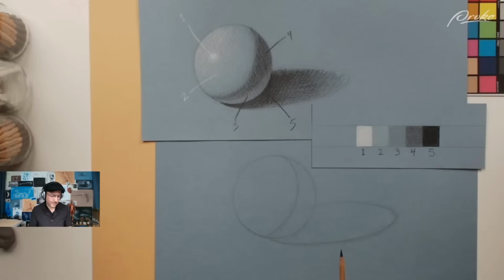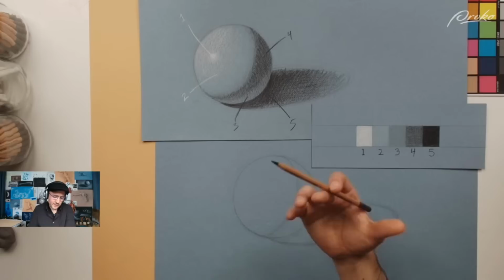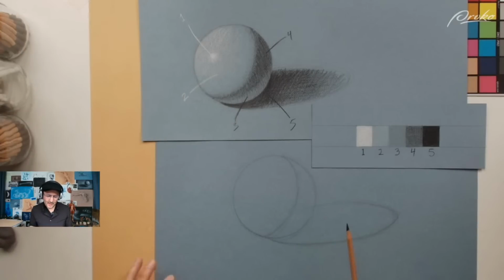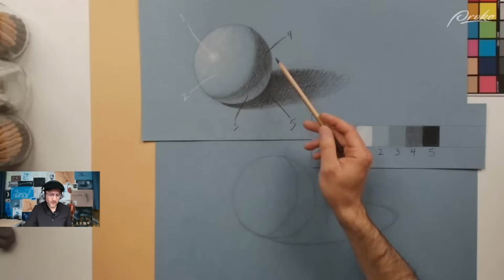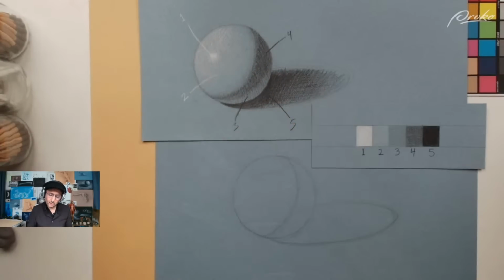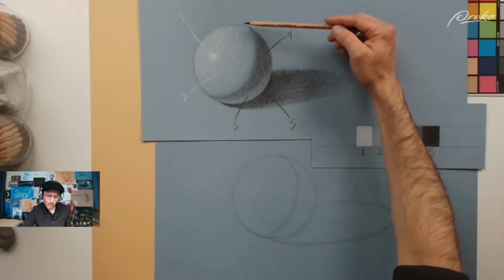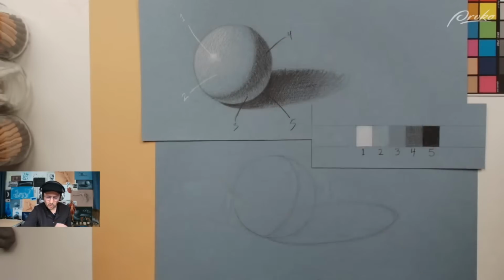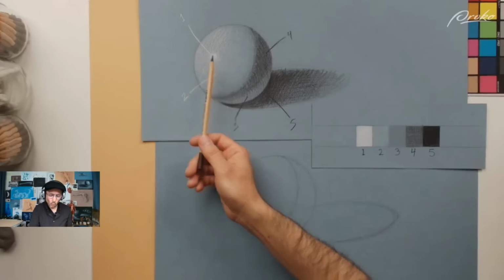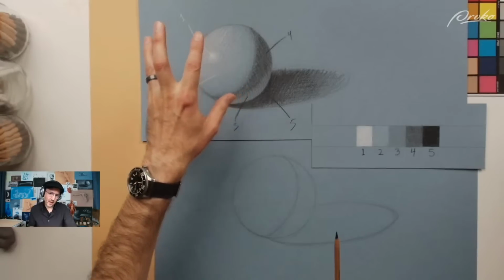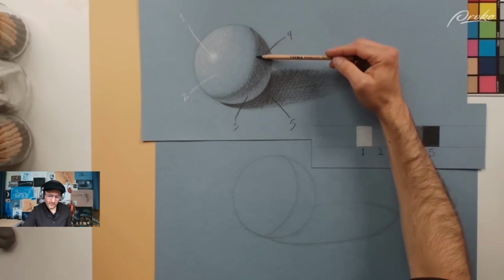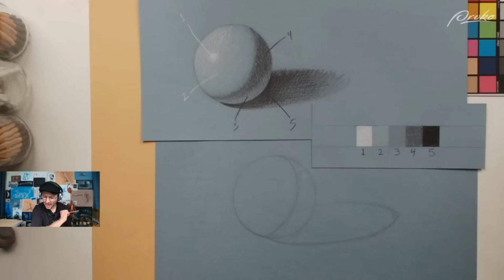So earlier I talked about this idea of lighting objects with a single light source. Hopefully you can see this sphere was lit that way. So we have the upper left of this sphere getting direct light from the light source. And there is a moment where the sphere curves away from the light source and goes into shadow. So values 1 and 2 are only going to be found on that lit side of the sphere. Now the other 3 values are in shadow.